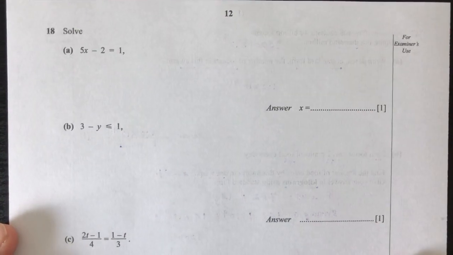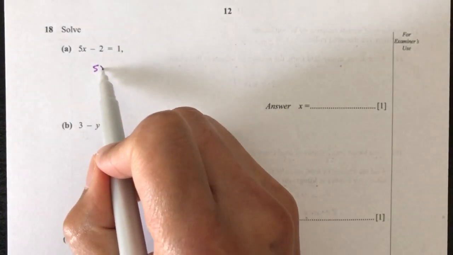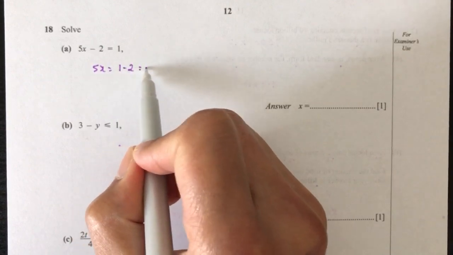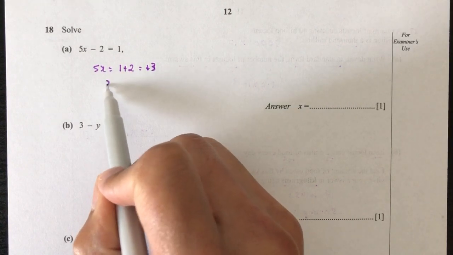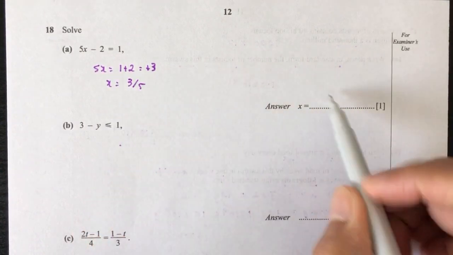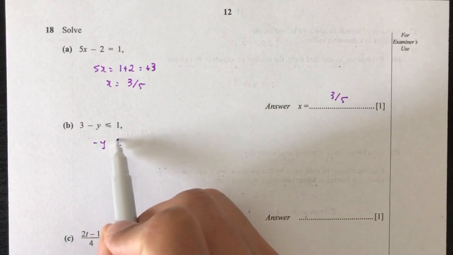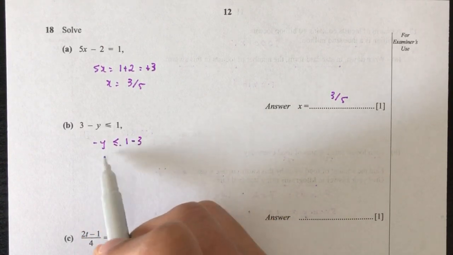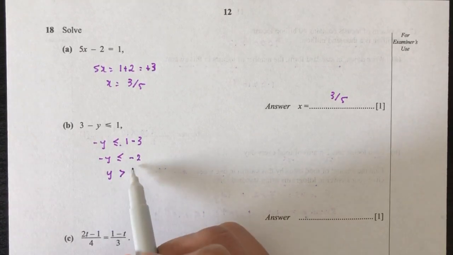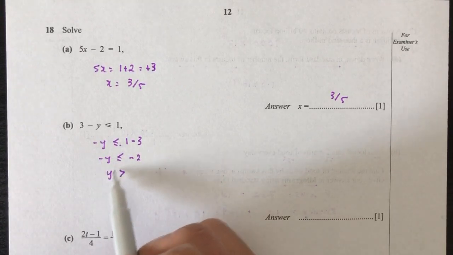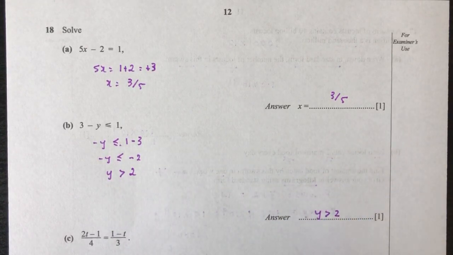Question number 18. So we have 5x minus 2 equal to 1. Find the value of x. So 5x will be 1 plus 2, which is 3. x will be 3 over 5. Now for this one, minus y is less than or equal to 1 minus 3. Minus y is less than or equal to minus 2. When we have negative here, we have to change the sign. That will become 2, y greater than or equal to 2.